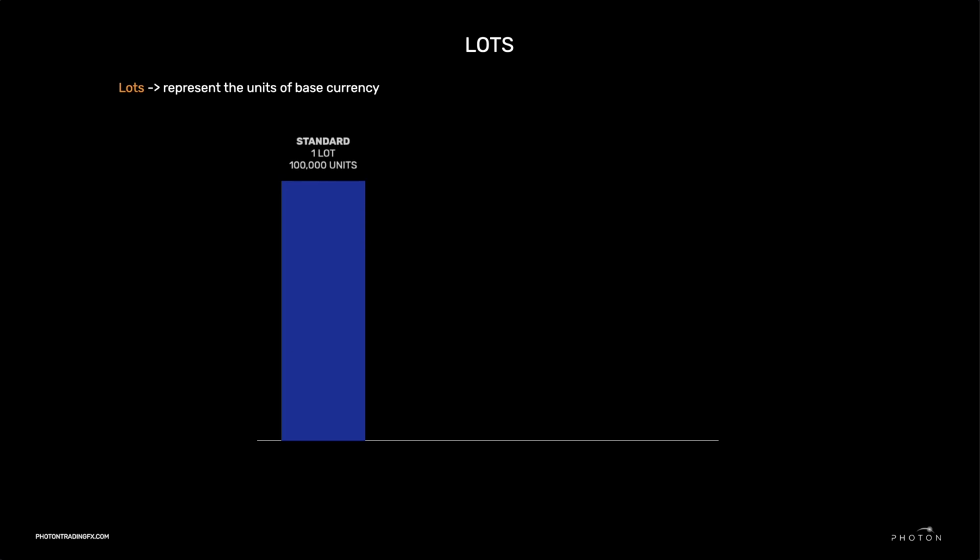Now, one whole lot is called a standard lot, and this is equal to 100,000 units. A mini lot is 0.1 lots and is equal to 10,000 units, and therefore a micro lot is 0.01 lots and is equal to just 1,000 units.